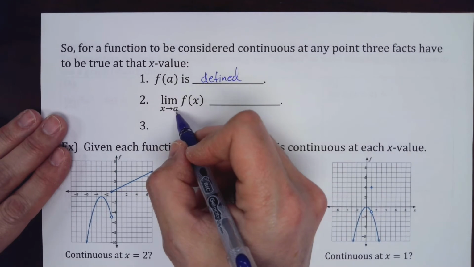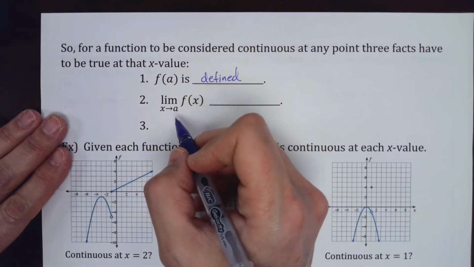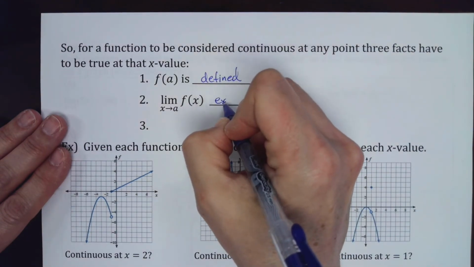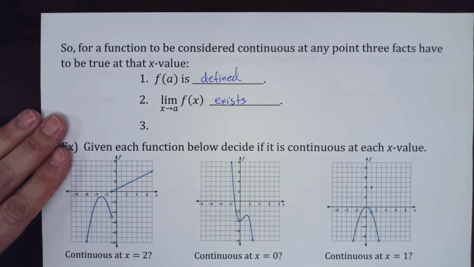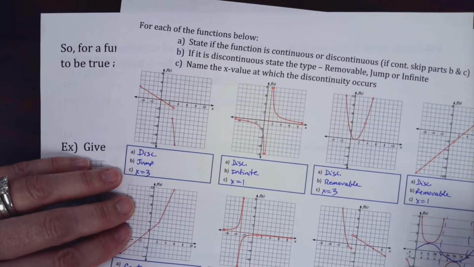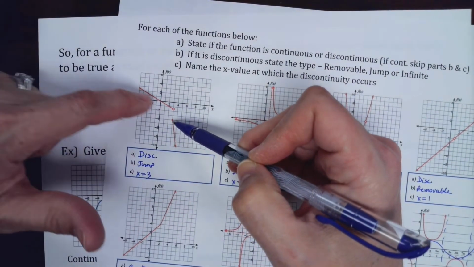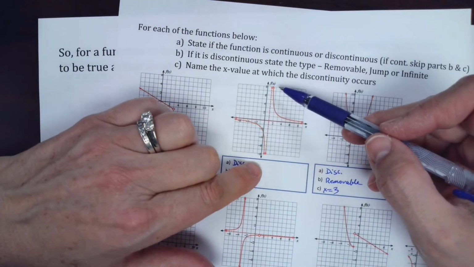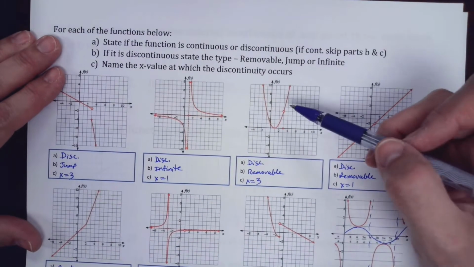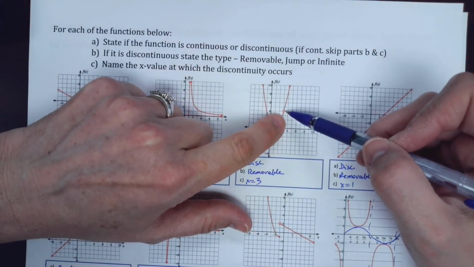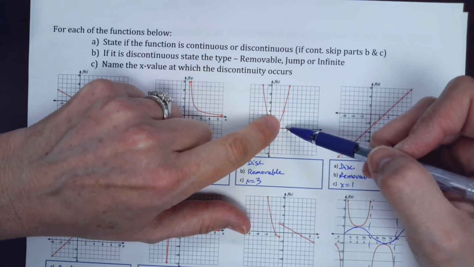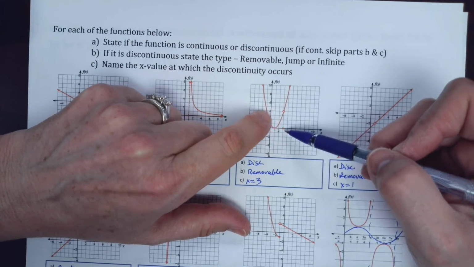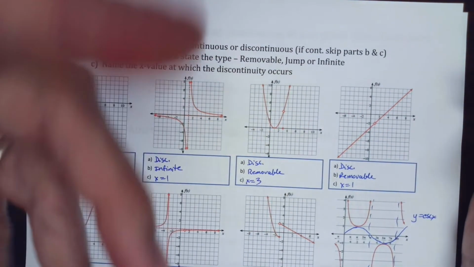All right. Second, the limit of the function as you approach that number exists. Remember, limits don't exist if you approach different things. If you come from the right and the left and you have 2 different answers, that doesn't exist. If you go to infinity and negative infinity, it doesn't exist. Now this limit exists, but the third rule is going to be broken. The limit and the value have to match up, so they basically have to be continuous.